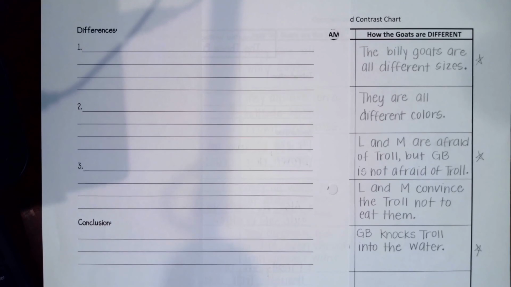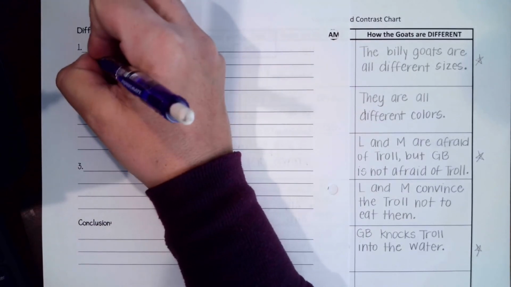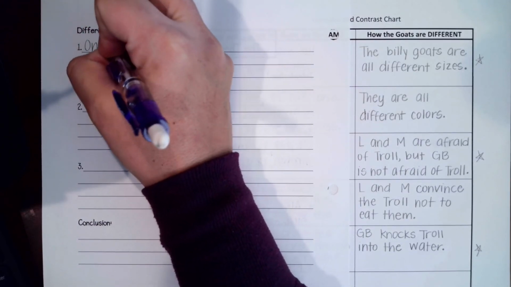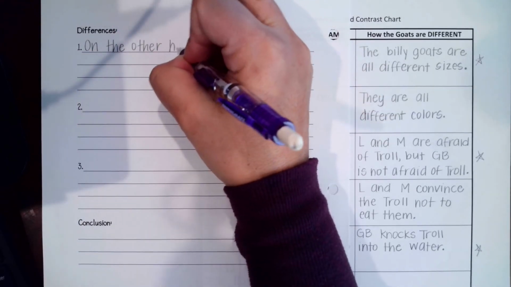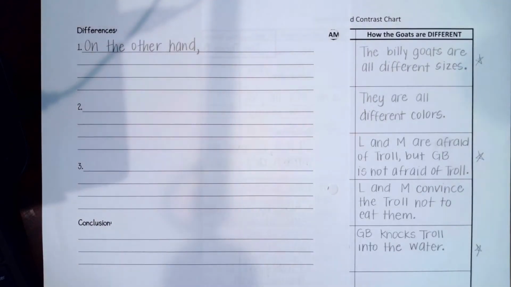Now, when we are doing compare and contrast writing, we are going to start with one that says, for our sentence starter, our first one's going to be on the other hand. We're starting with this one because it tells us that we're doing a new compare or contrast. We were comparing earlier and now we're contrasting. We're talking about the differences. So our first sentence starter is going to say, on the other hand.